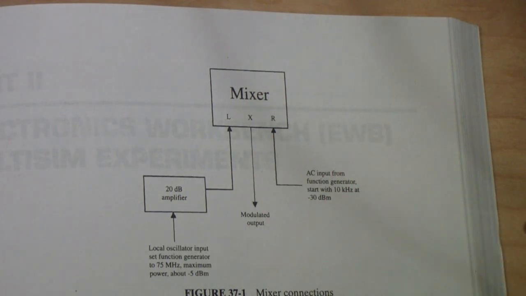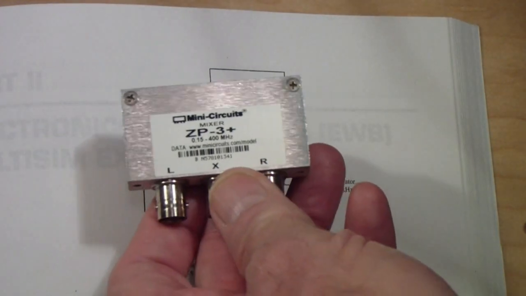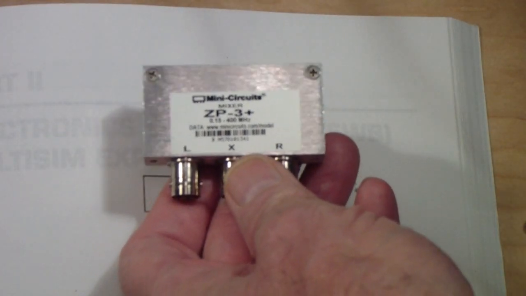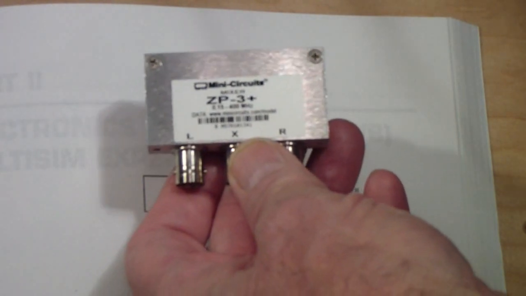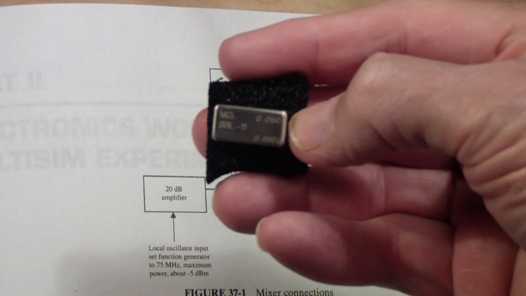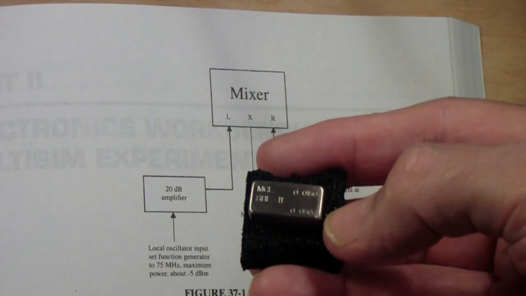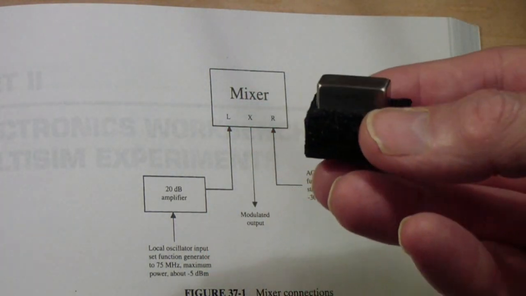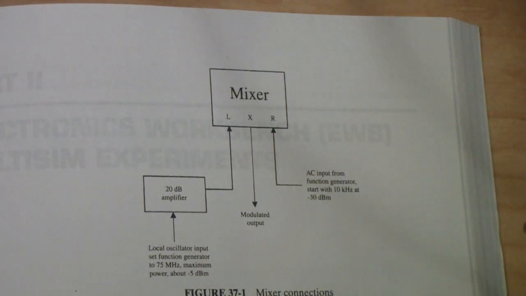In this particular case, the recommended mixer is the MiniCircuits ZP3. We will do some experiments with this mixer, but I'm also going to be using a different MiniCircuits mixer, the SBL11. I don't know if that's readable or not, which is a printed circuit board version.